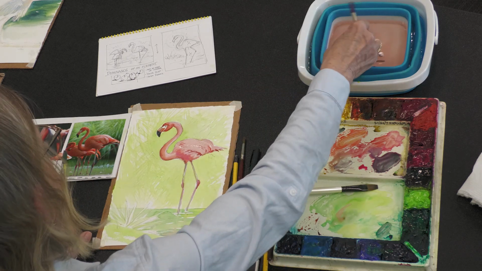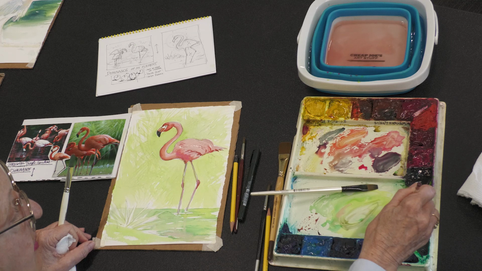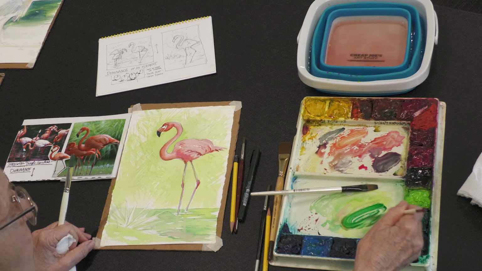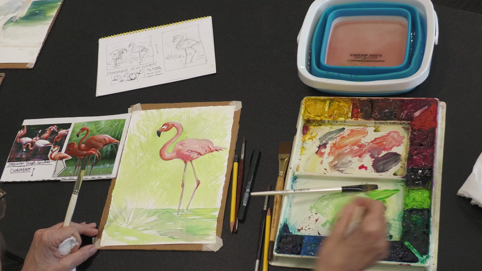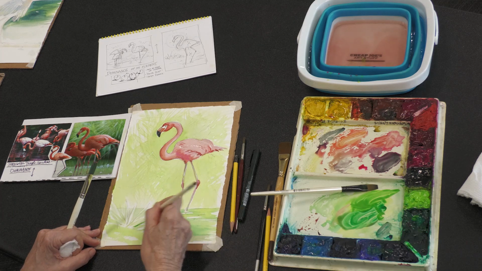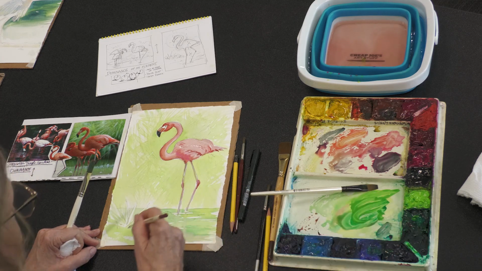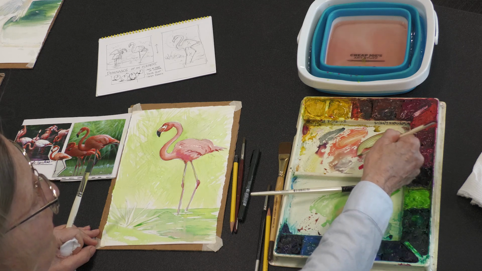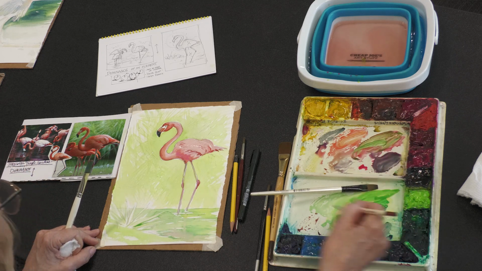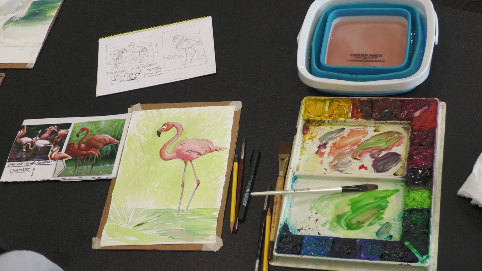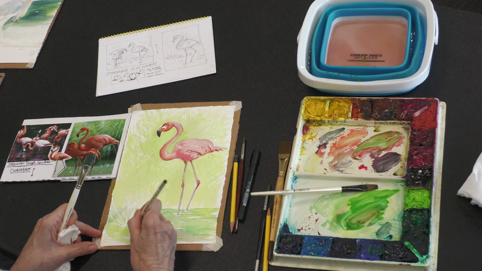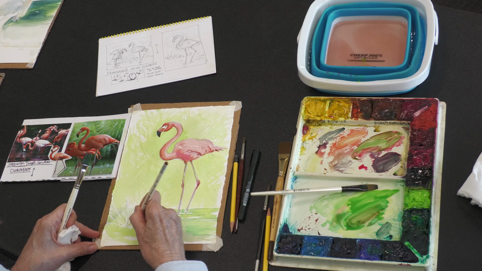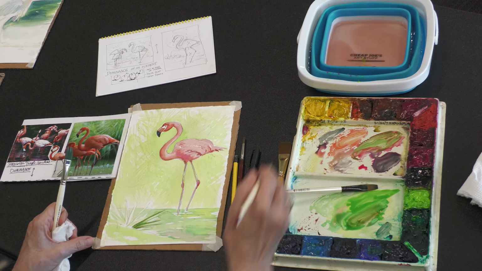All right, so next I just have to go with some dark greens and put a little bit more texture in my background, and I will be done. So I don't like that bright green, so I will add a little red to my bright green. And see, this makes a much nicer dark green right here.